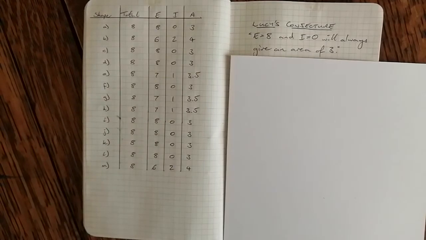Have a think for a moment. How could Lucy test her conjecture? If she thinks this, how could she convince somebody else that it is true? Have a think now.